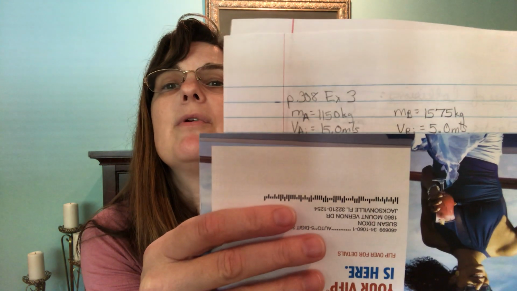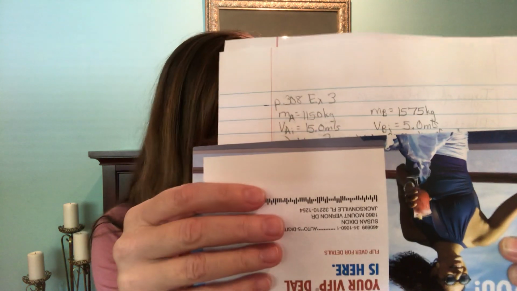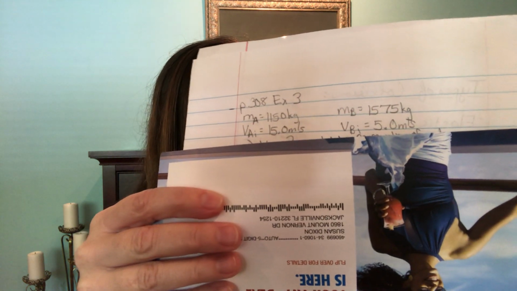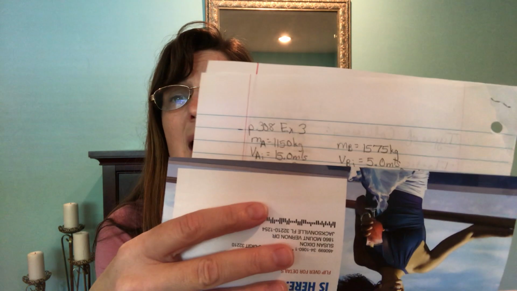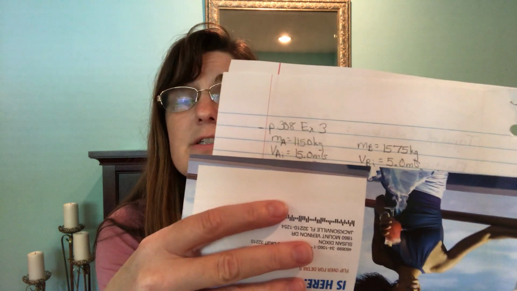A, what is the final velocity of the wrecked cars locked together? Okay, they do say that they're locked together. That's good to know. And so if you look at it, when you write this stuff down, we've got both of the masses and we have both of the velocities. And then I just labeled the cars A and B. You can label them 1 and 2 or X and Y or whatever you want, just as long as you keep them straight yourself, you're good.